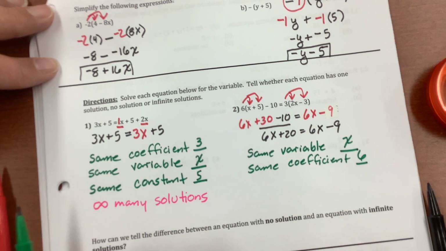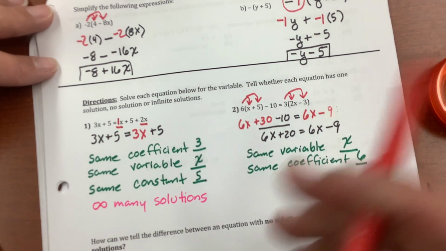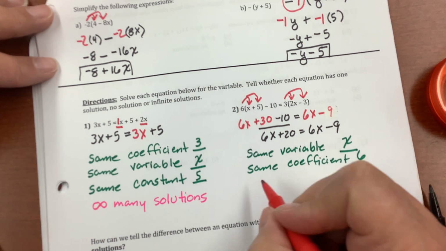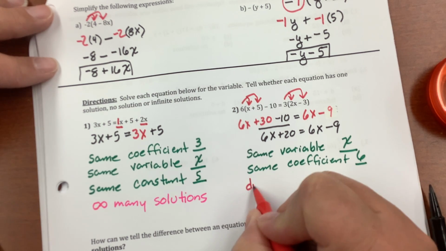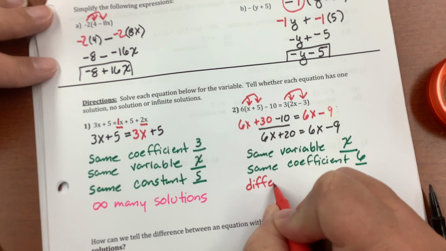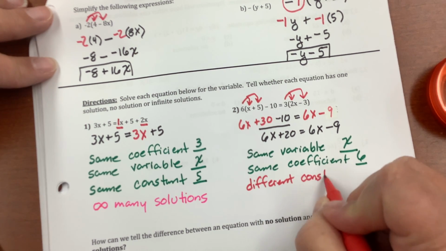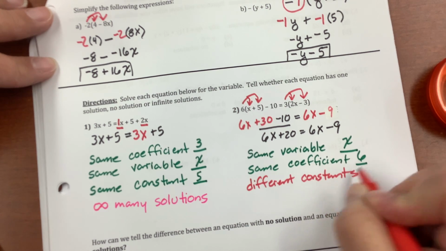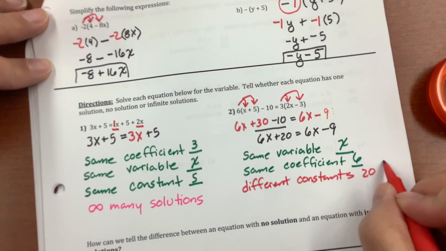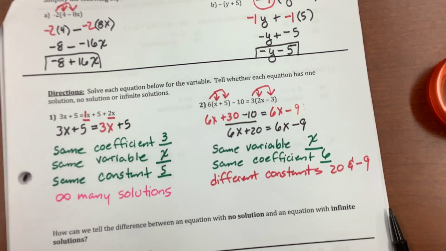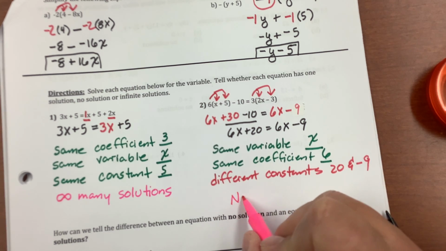The thing that's different is the constant. Over here, I'm adding 20. Here, I'm subtracting 9. So these have different constants. And when you have different constants, that means there is no solution. Nothing will work here.